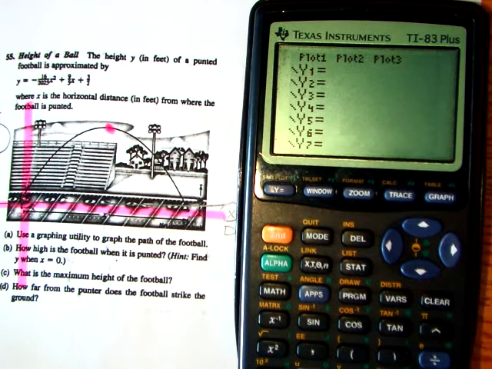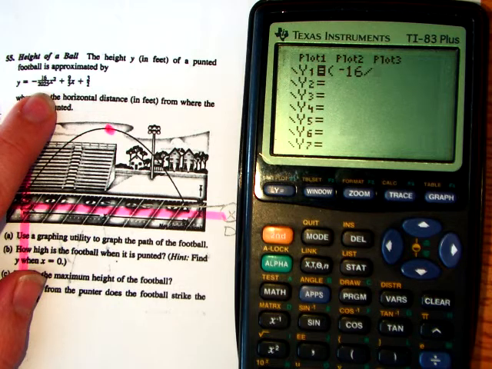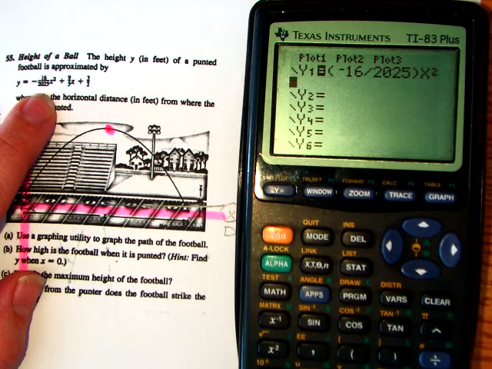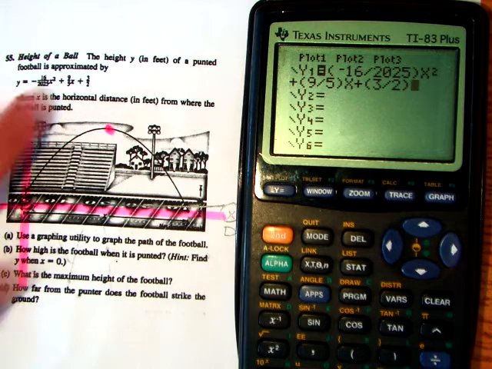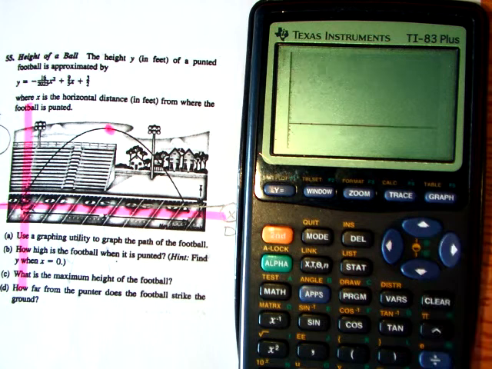So we go into y equals, and we're going to use a parenthesis in my case, negative 16 divided by 2025 x squared plus 9/5 x plus 3/2. Those of you that stack fractions, just make sure that you are putting the x not in the denominator. Okay. Then we look at the graph.